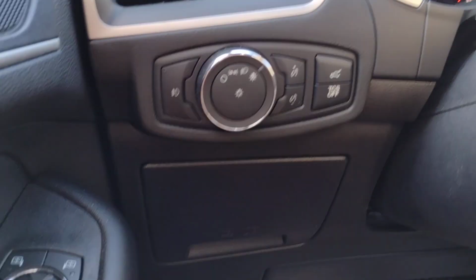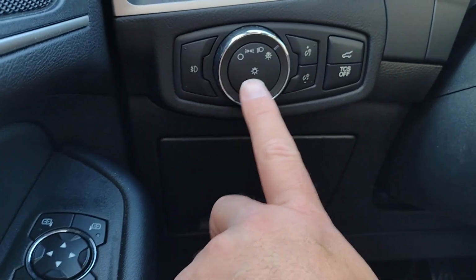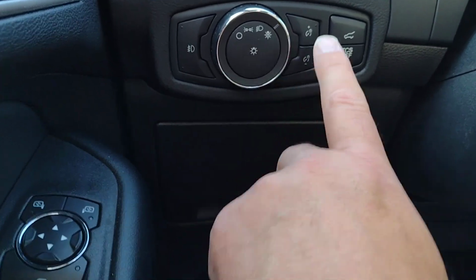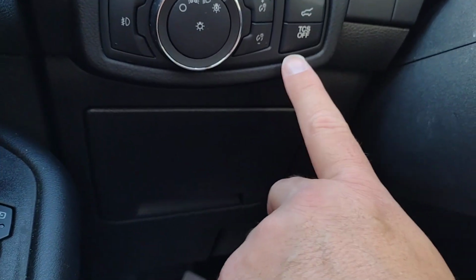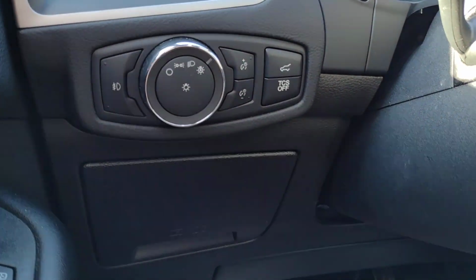As we move onto the dash, we have our fog lamps, we have our headlamps, and right here, the A, that's your automatic headlamp position. Plus and minus, that's your panel dim switches. Open the rear lift gate from inside the vehicle, and TCS, that's traction control system, and you can turn it off from here.